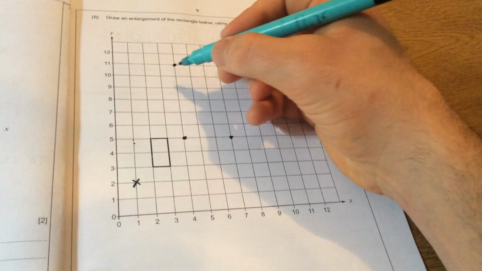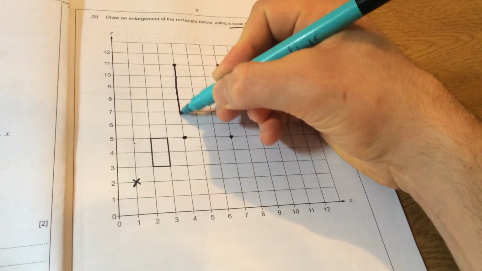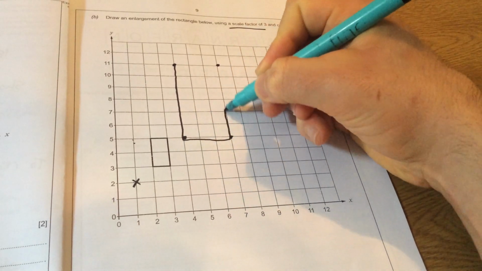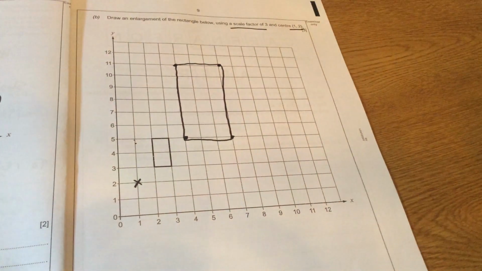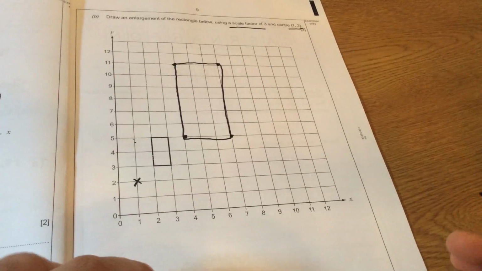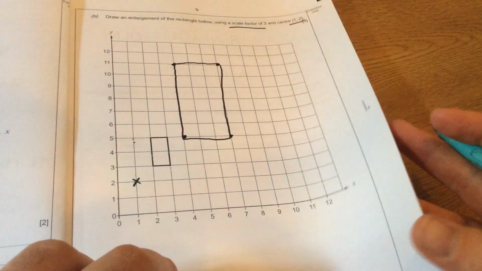And once you're there, use a pencil and ruler. Don't do it the way I do it. Use a pencil and ruler and just draw your shape in. Your shape will be much prettier than mine is. Okay, easy marks. You shouldn't drop any. That's 3 marks just for doing that.